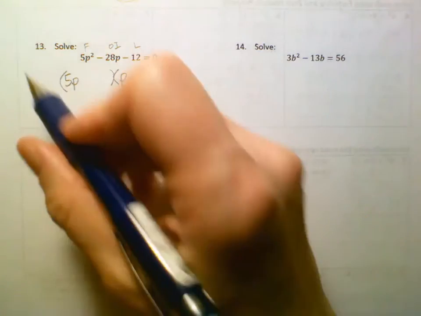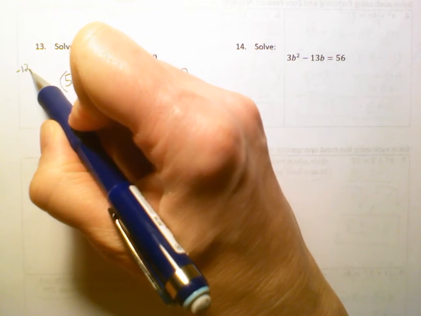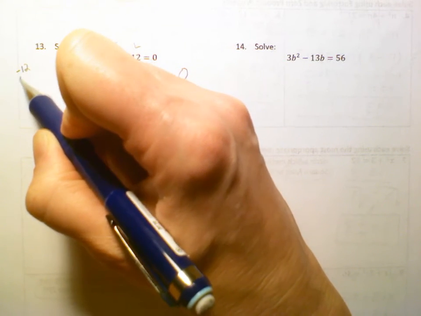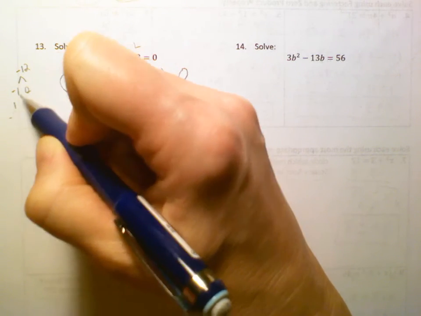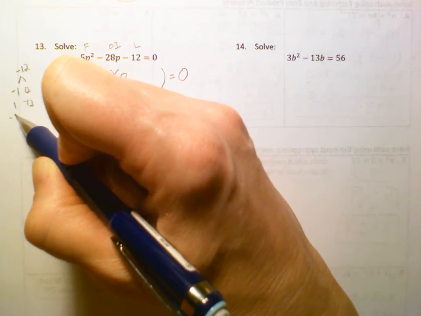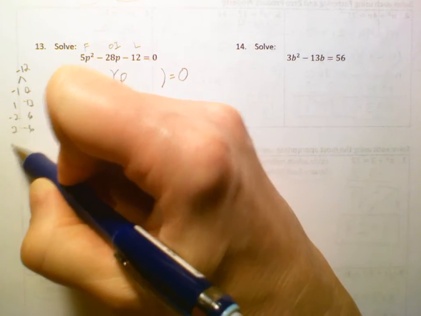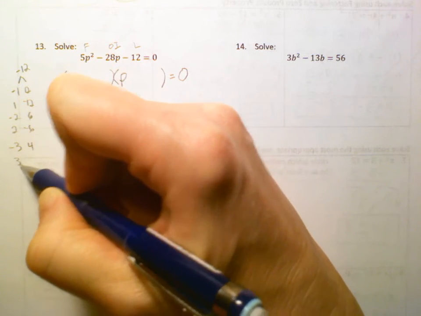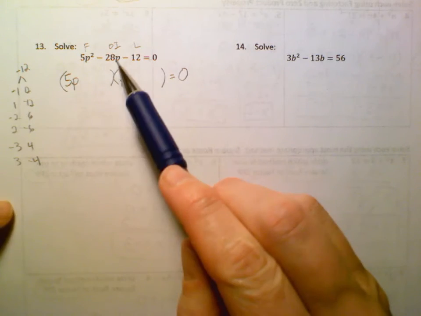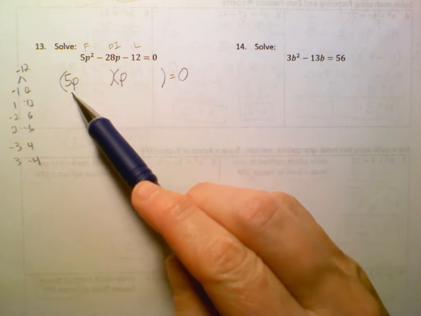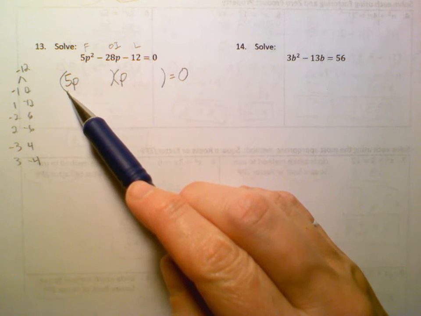Okay, and when I think about all the different combinations to get a negative 12, we have negative 1 times 12, 1 times negative 12. The signs have to be opposite, right? Negative 2 times 6, 2 times negative 6, negative 3 times 4, 3 times negative 4. I don't always sit there and write out all the plus and minus combos. None of these are going to add to give that, correct? And that's because there's this other number that's messing with your OI term now.